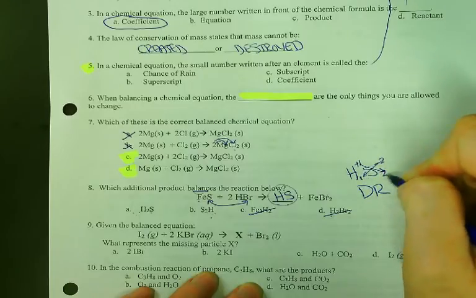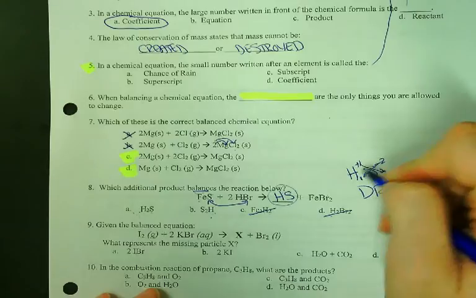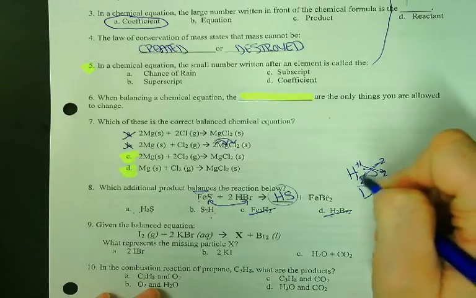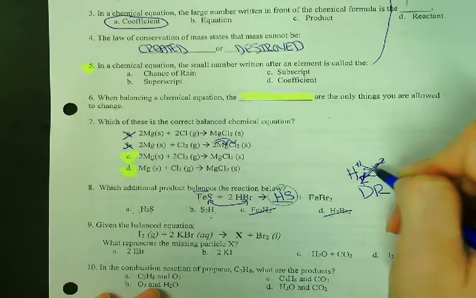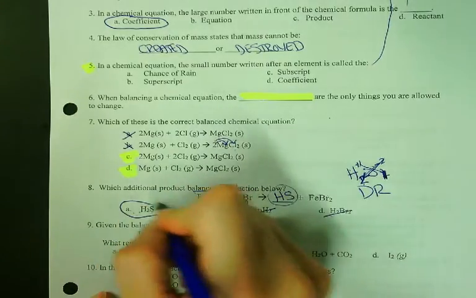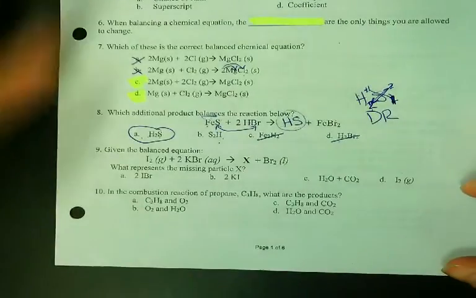And crisscross that. 1 and 2. So I didn't crisscross. You see what I did there? Whoopsie. The 2 comes over this way, and the 1 comes down this way. So it's H2S, invisible 1 like this. Now this is the same thing you're going to do on number 9.